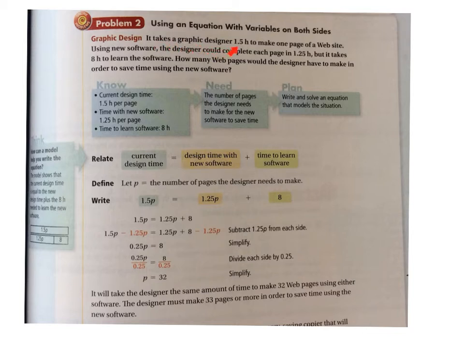It takes a graphic designer 1.5 hours to make one page of a website. Using new software, the designer could complete each page in 1.25 hours, but it takes 8 hours to learn the software. How many web pages would the designer have to make in order to save time using the new software? So the idea is, again, you've got 8 hours used up to begin with in learning the software before you can start making the websites.